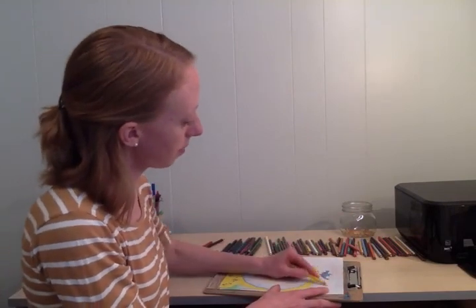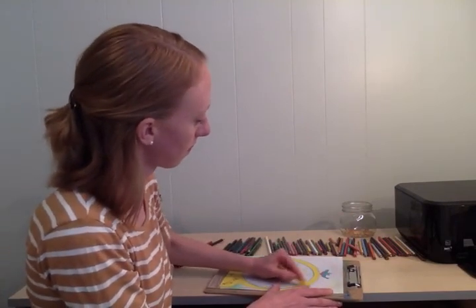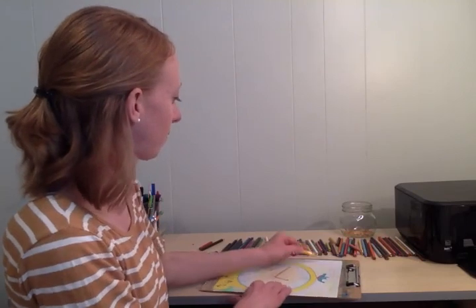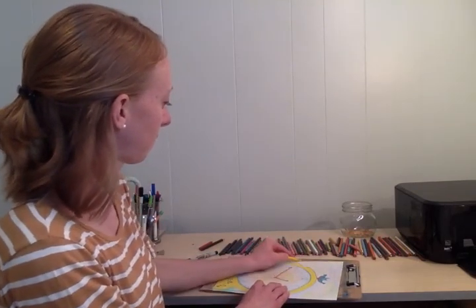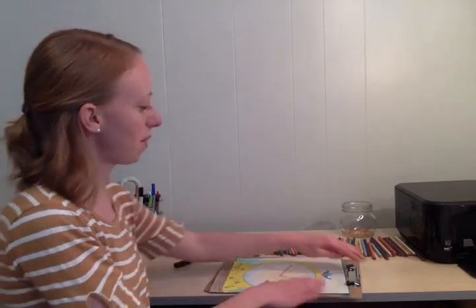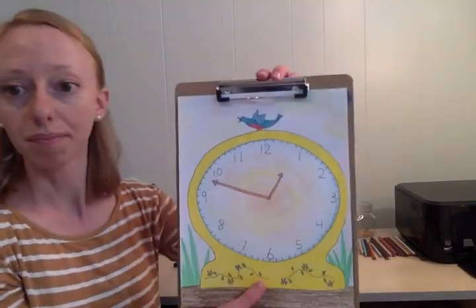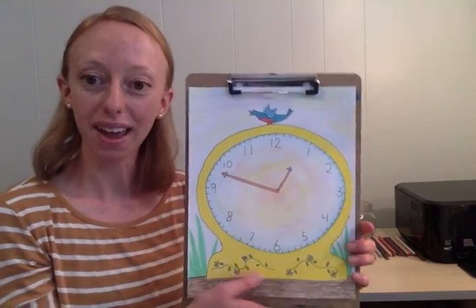Some of that yellow back in it. Okay, well I've got my morning sunrise clock, even though it says 12:48 p.m. Okay, that's kind of fun.